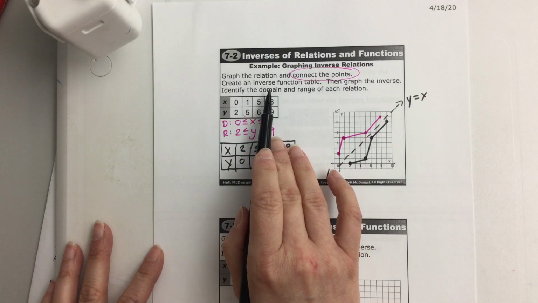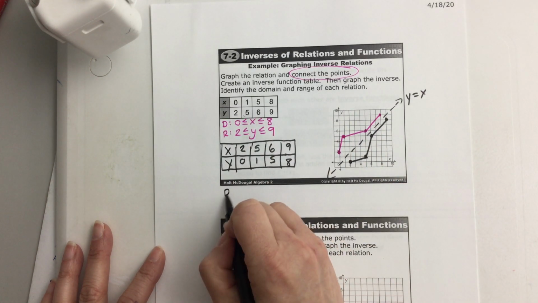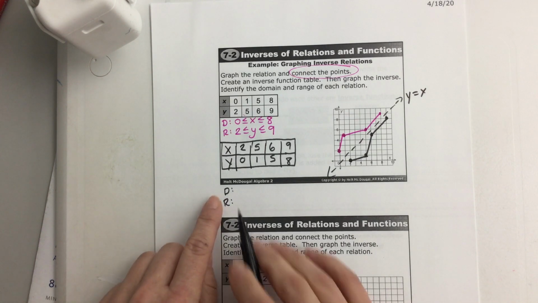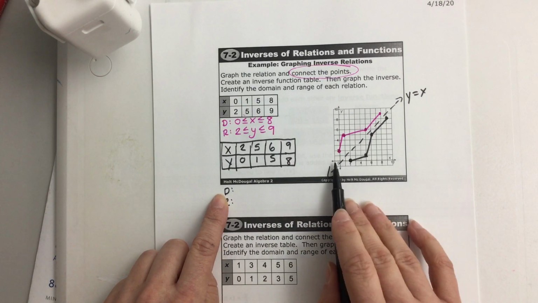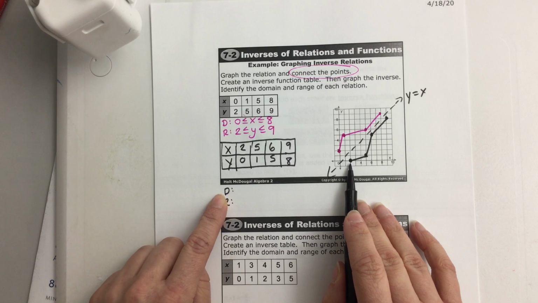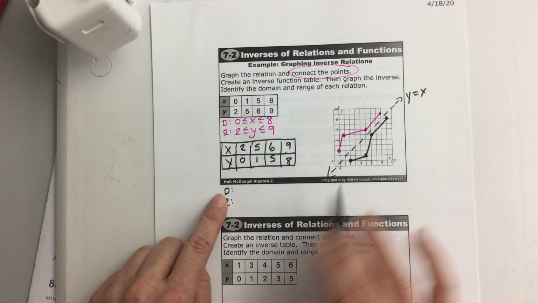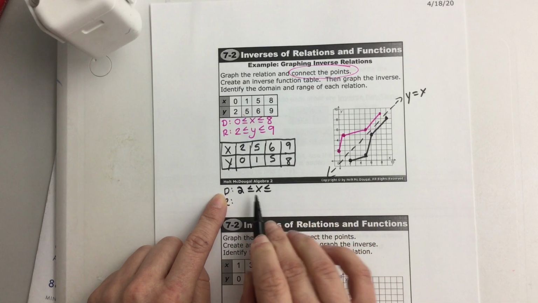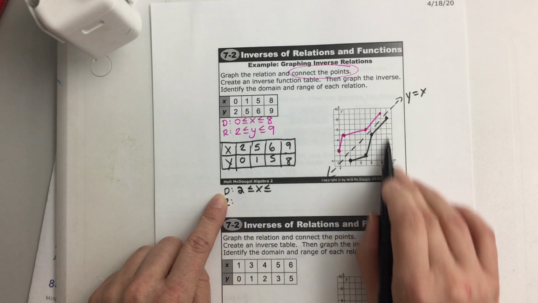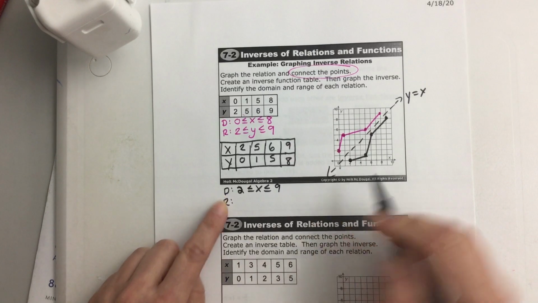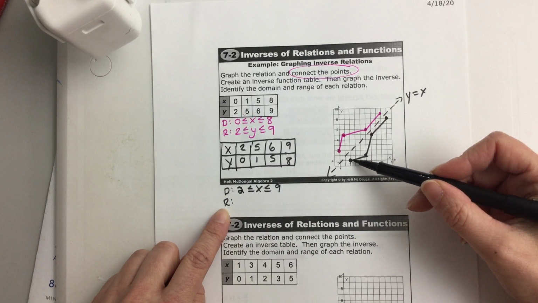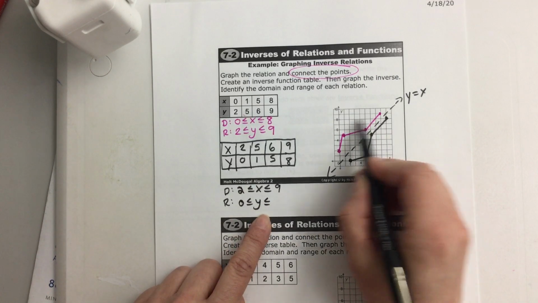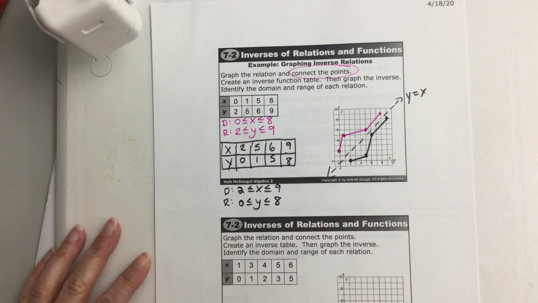Now it says to identify the domain and range of each. So now let's go back and figure out, okay, what's the domain and range for our inverse function? Domain is left and right. The smallest value that it's touching on the x-axis is a 2. So x is in between 2, and the furthest that I go to the right is 9. Now y is up and down. The lowest point is at a y value that is a 0. The highest point is at a y value that is an 8.